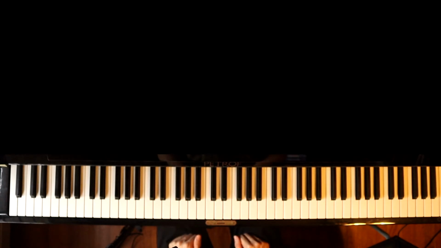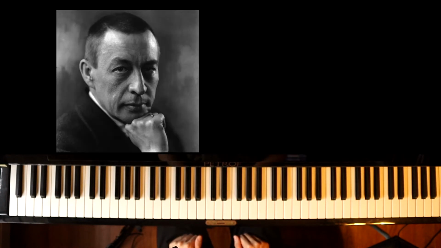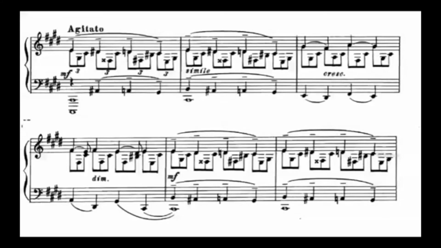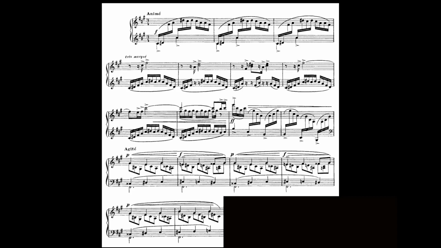I can't help but point out the similarity with Rachmaninoff's famous Prelude in C-sharp minor. We can term this section as A1 of the exposition, and it is in F-sharp minor.